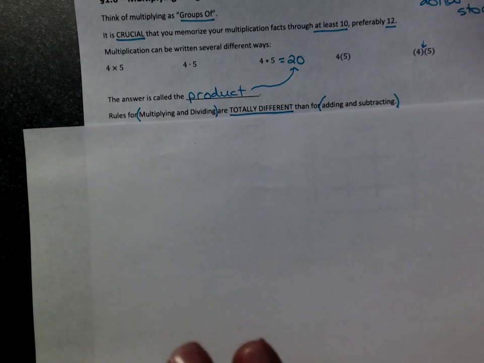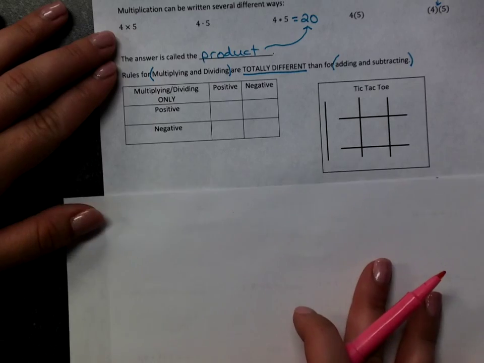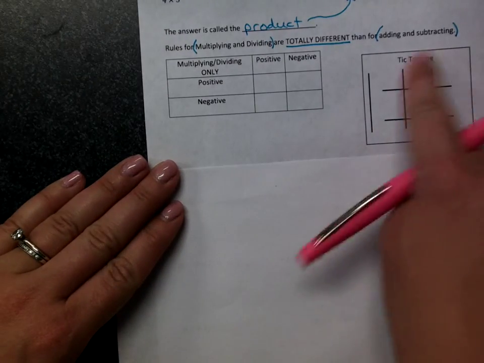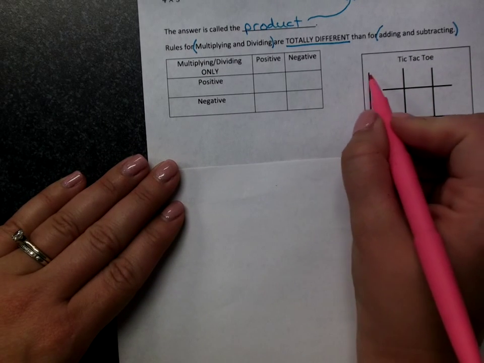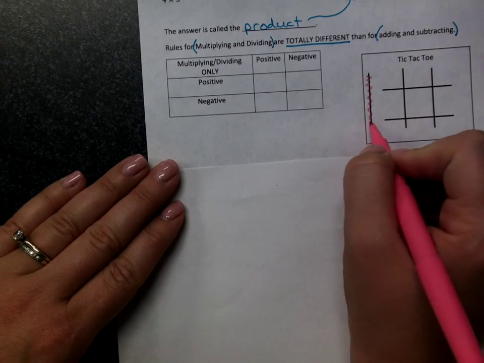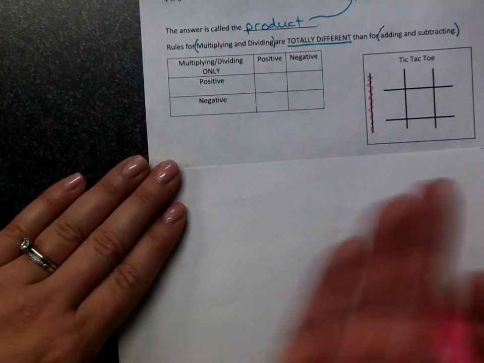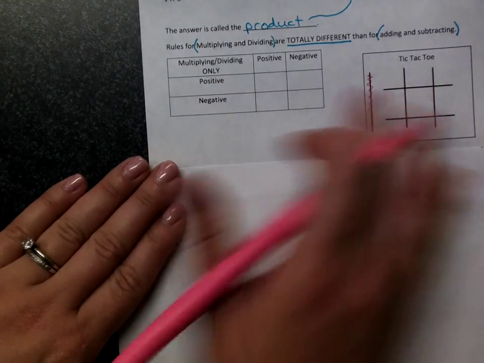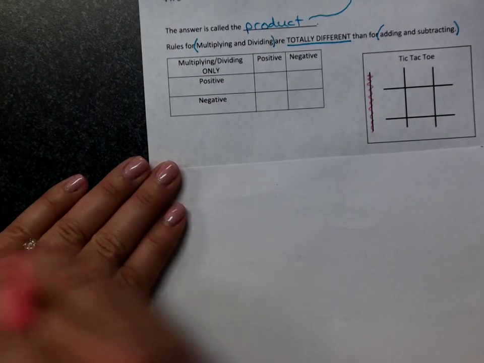So there's a couple different ways to remember the rules for multiplying and dividing. And you can set it up a couple different ways. I've always set it up in a little chart. A student showed me this little tic-tac-toe method, and students have liked that. We don't need that extra line, just a little tic-tac-toe board. So I'll show you both. Maybe you already know the rules for multiplying and dividing and you don't need any way to help remember them, but I want to show you both. So this is, again, just for multiplying and dividing.